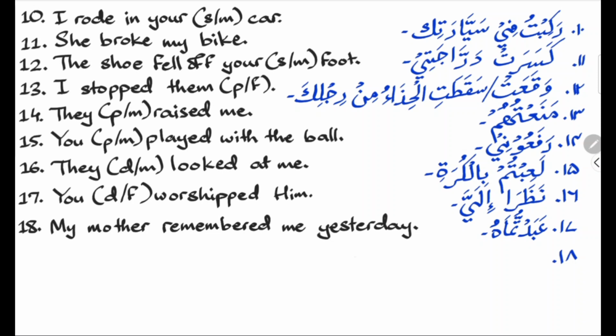Number 18. My mother remembered me yesterday. Here, the fi'l is to remember. Remember in Arabic is dhakara. Now we know over here that the fa'il of dhakara is my mother. Mother in Arabic is female. That's feminine. So remember, the verb of ذكر has to be female or feminine. That means it has to be ذكرت.